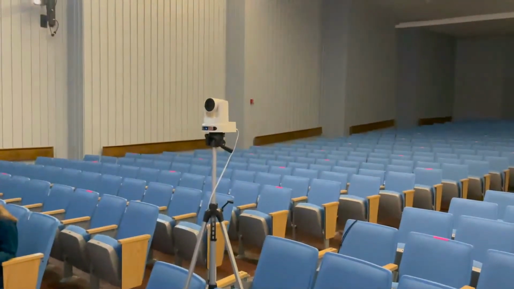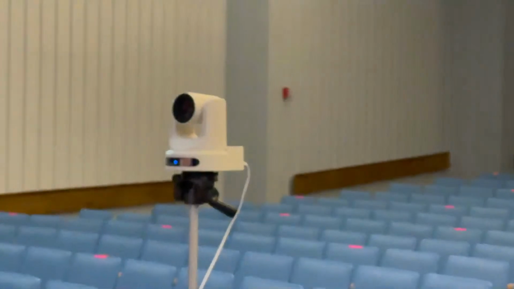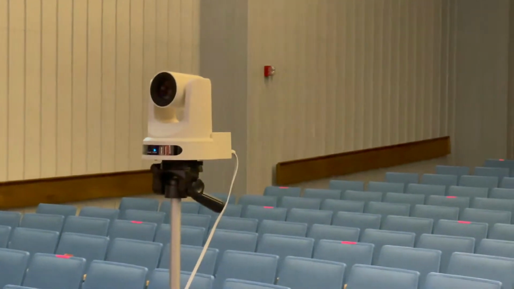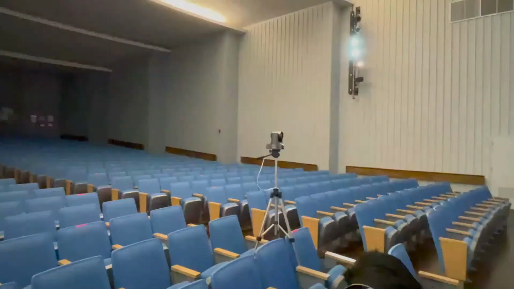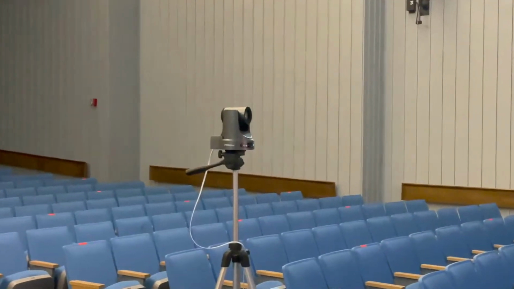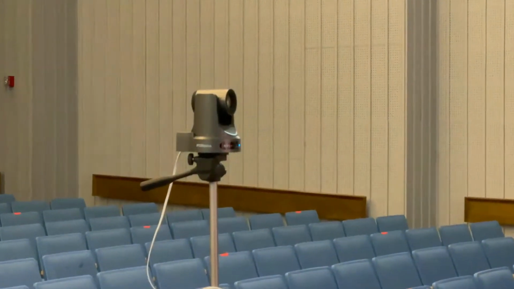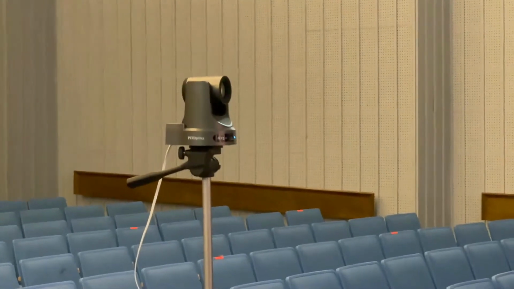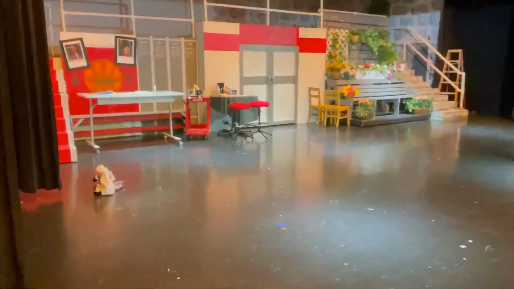I have two 30X out in the crowd. Again, we're just running NDI. This is the same setup that you saw earlier. It's just out in the crowd. There's no parents. This is something that they're going to do on demand. And opening is this weekend.